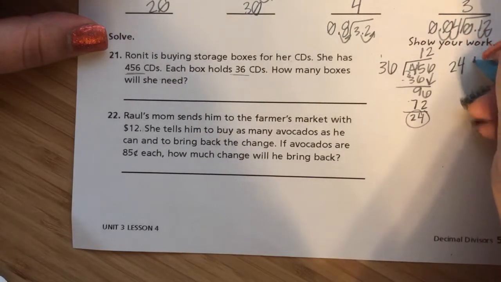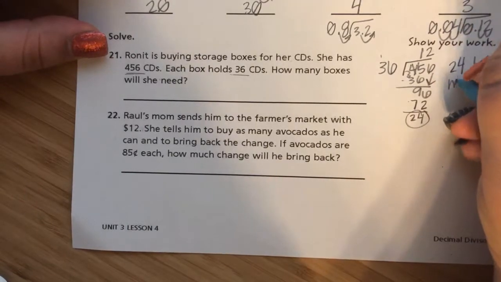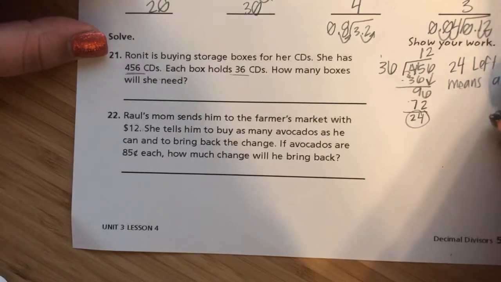That 24 is like, hey, you left me out. Now we have to take account of those 24. We can't just say I can only buy 12 boxes. I'm going to buy that extra box.